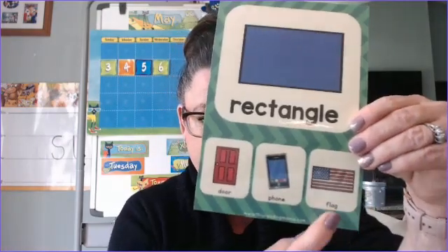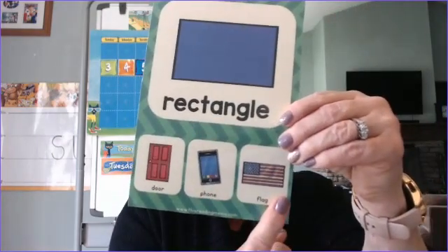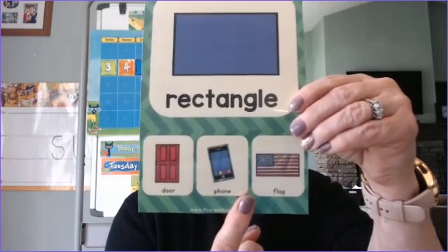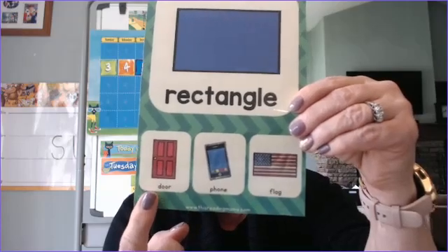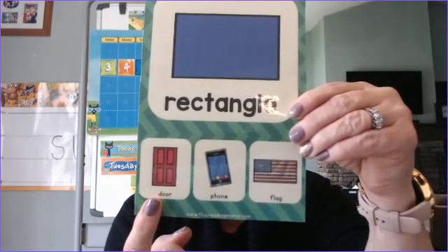Are we ready to look? What's the shape of a rectangle? That's right. The flag is a rectangle. Your mom or dad's phone, or maybe you have your own, is a rectangle, and your front door is a rectangle. I am also thinking about cereal boxes in the cupboard, maybe some of the appliances in your kitchen, maybe your refrigerator, maybe some of the frames on the wall. Look around, see how many rectangles you can count today.